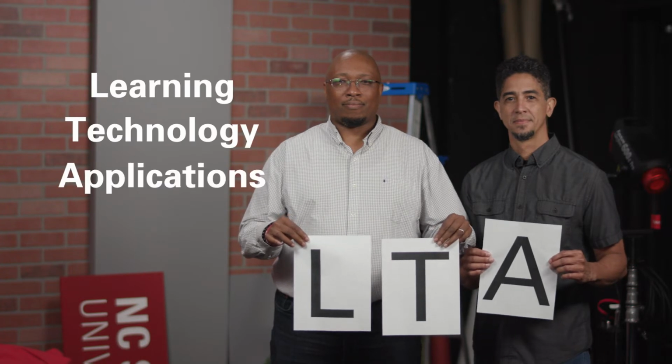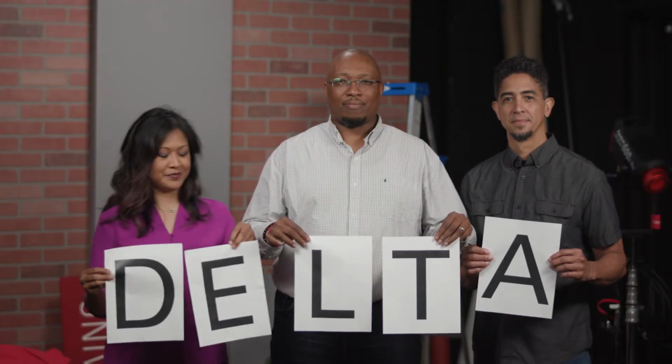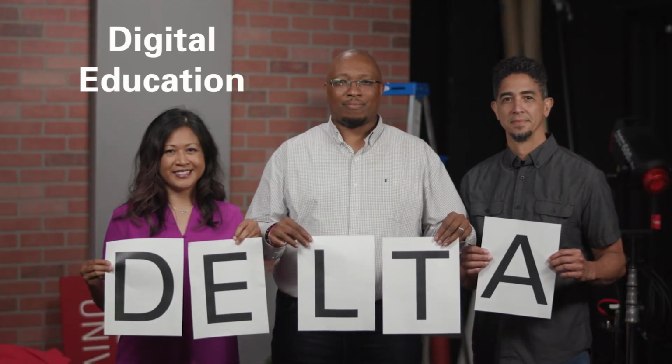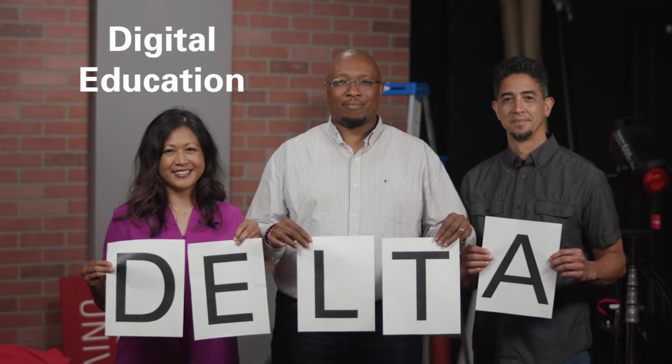Now, Delta is an acronym. The LTA stands for Learning Technologies Applications. And that's kind of the back-end stuff. It's the Moodle. It's what really keeps all of our learning systems running online. What we want to focus on is the DE part, the digital education part, and how you can integrate technology effectively into your classroom.